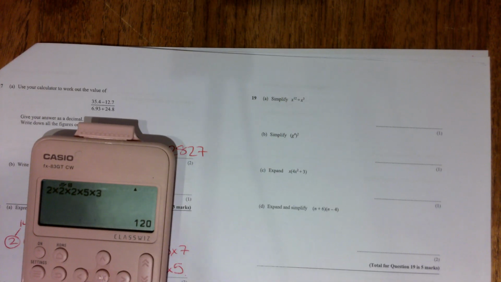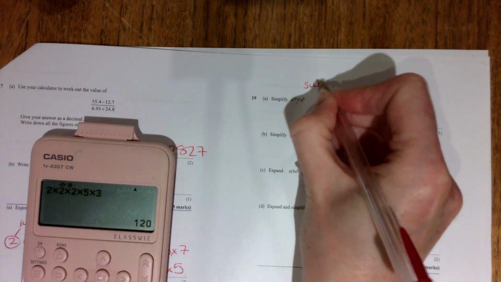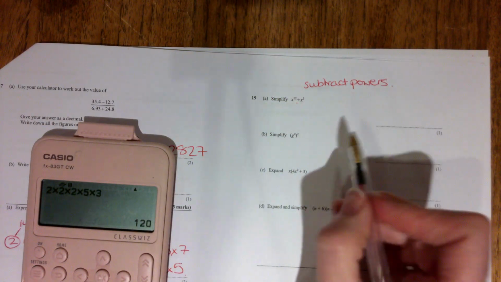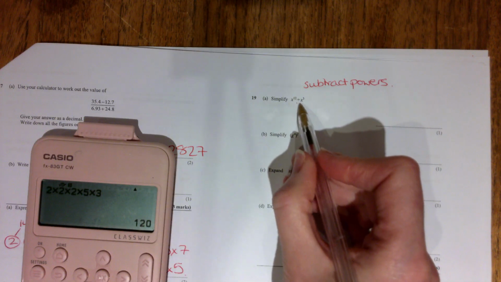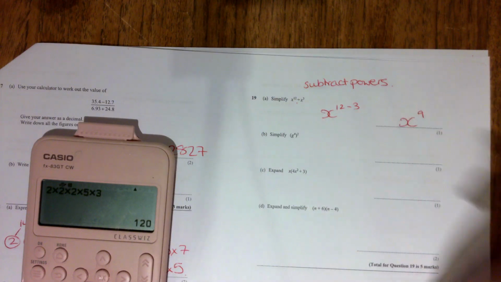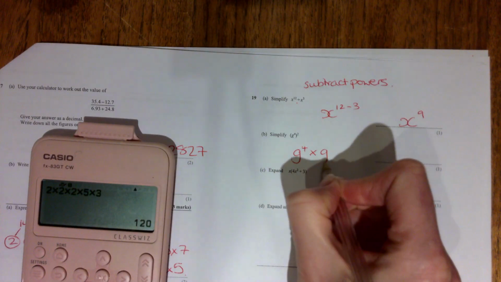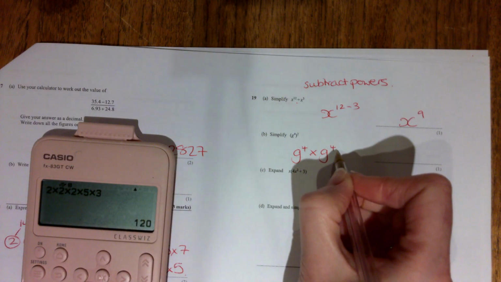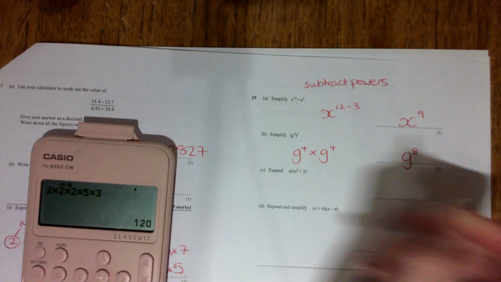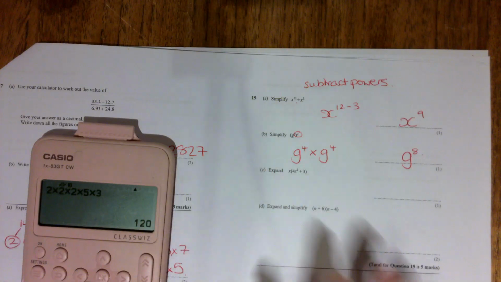Right, question 19, simplify. So this is divide, so we're going to subtract the powers. If we're subtracting the powers, x to the 12 divided by x to the 3 is going to be x to the power of 12 minus 3, so it's x to the power of 9. This means g to the 4 is being timesed by g to the 4 itself, it's being squared. So the rule here, if we were timesing, would be to add the powers. If you see this though, and you're happy just to do 4 times 2, that will also get you your answer.